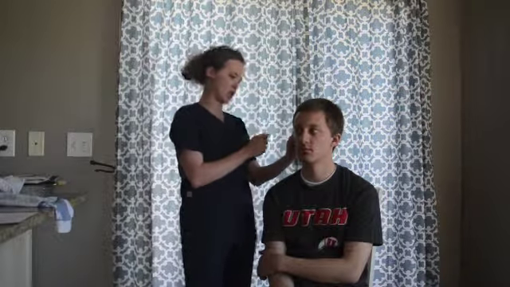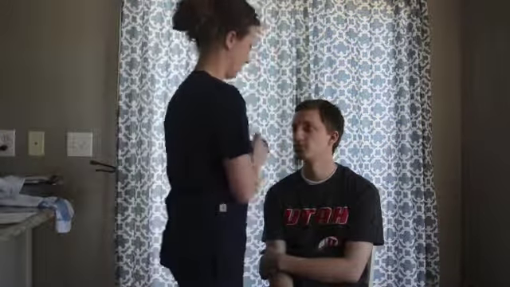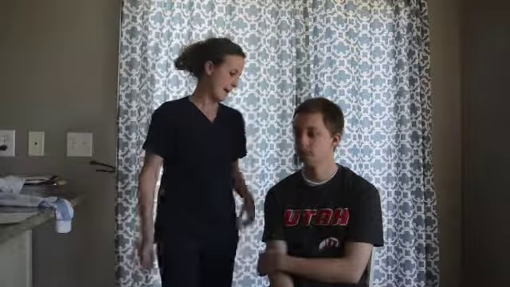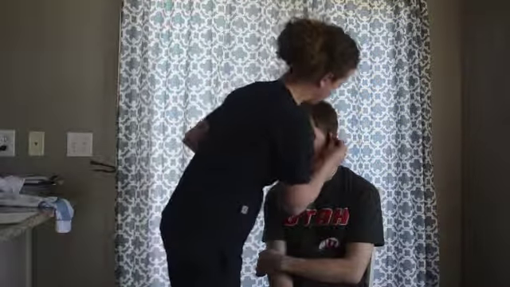Alright, so I take my otoscope and check in his ears to make sure there weren't any obstructions or that his tympanic membrane wasn't bulging or discolored. So I did that to both ears. They look great. Inspecting the skin as well.